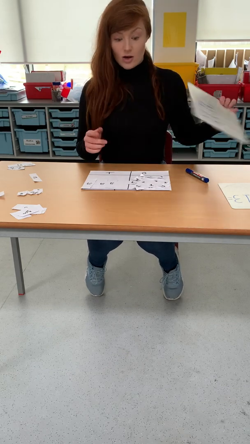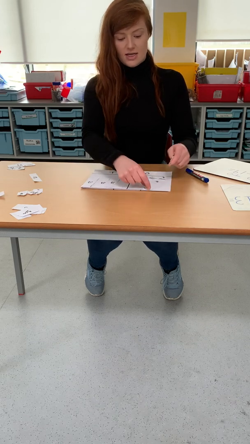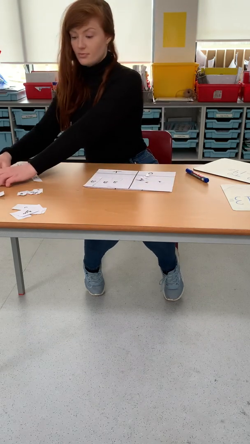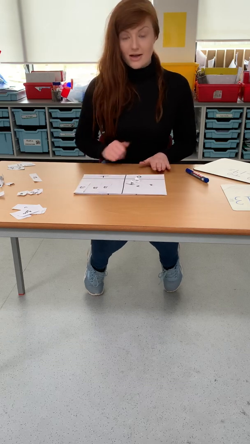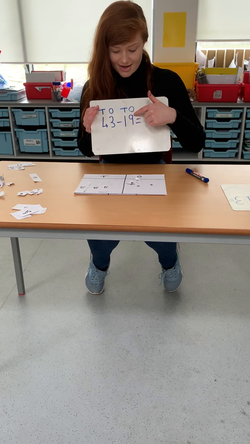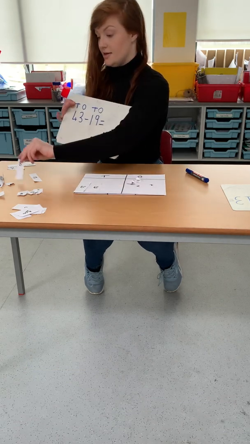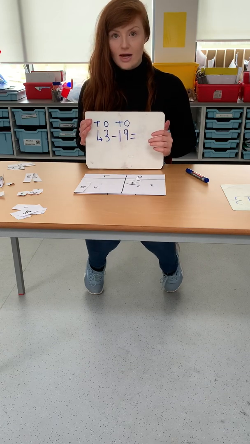So now I'm going to take away 9 1s. So 1, 2, 3, 4, 5, 6, 7, 8, 9. And I can see how many 1s I've got left. So I've taken away the 9 1s. Now I need to remember to take away 1 10 as well. So I grab the 10 piece and I pop that away. And now I can count how many I've got left.